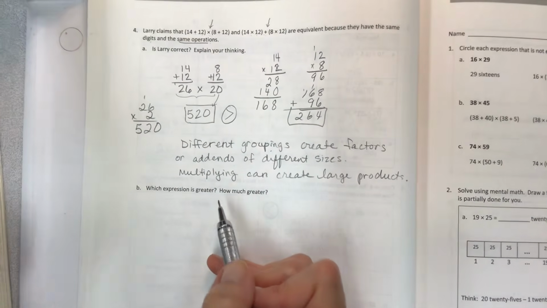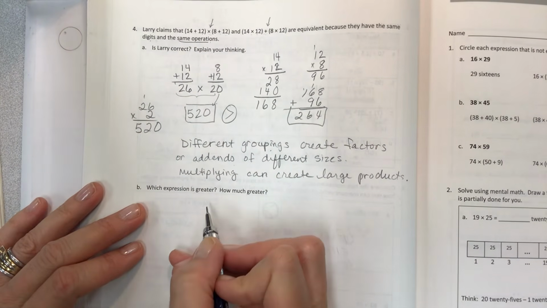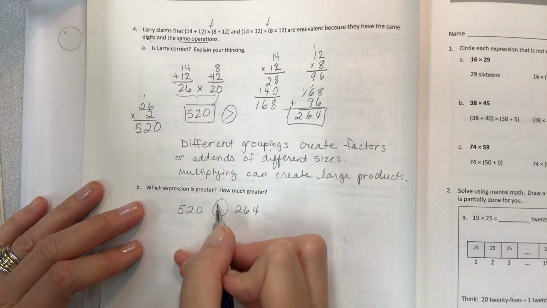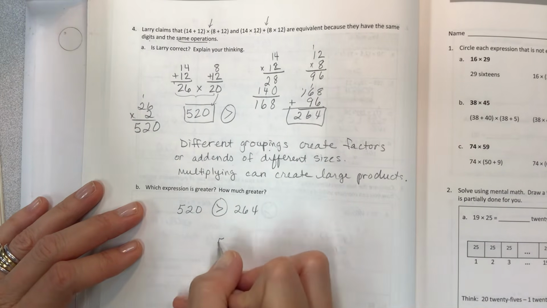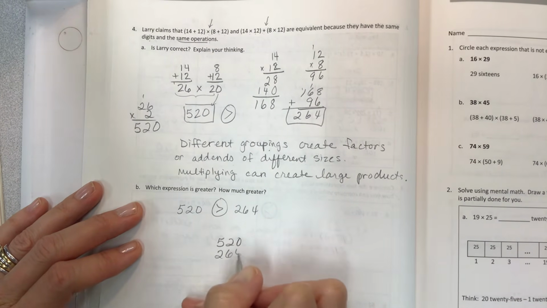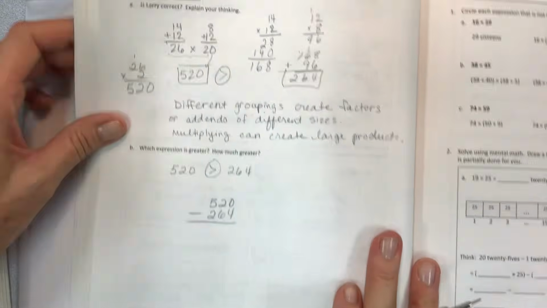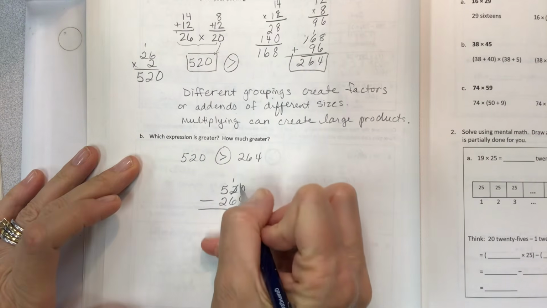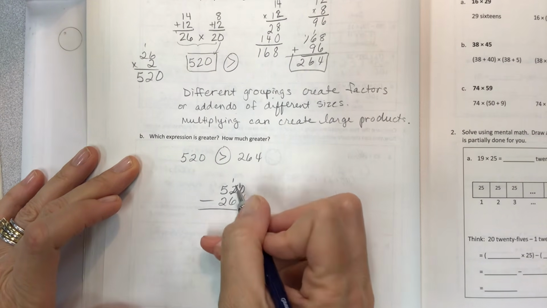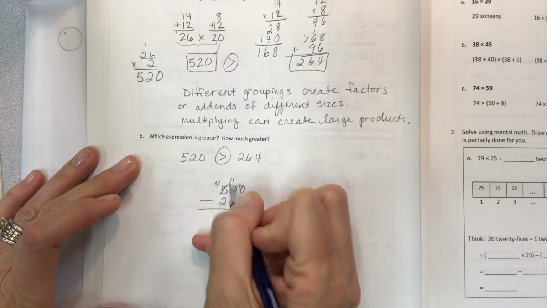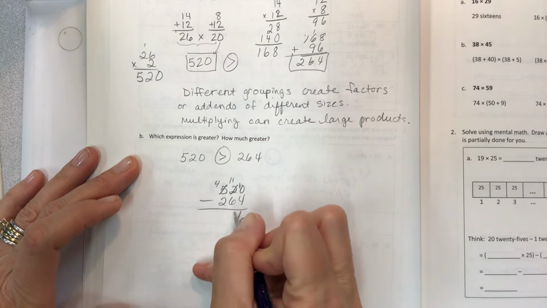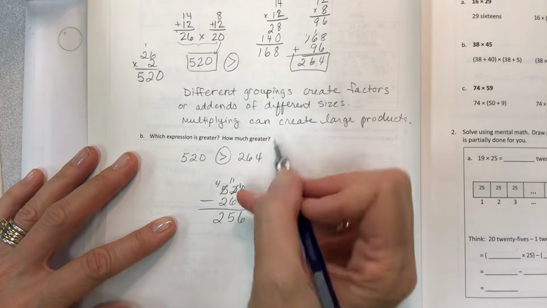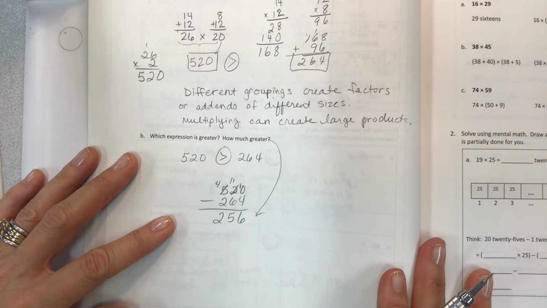Now, which expression is greater? We've just solved it, so we know that we have 520 versus 264. So we know that that one's greater, but exactly how much? Do subtraction. Find the difference to see exactly how much. 0 minus 4. Can't do it. Take 1, give 10. 10 minus 4, you can do it. 6. 1 minus 6, can't do it. Take 1, give 10. 11 minus 6, 5. And 4 minus 2 you can do. And you end up with 256 as the difference, and that's how much greater.